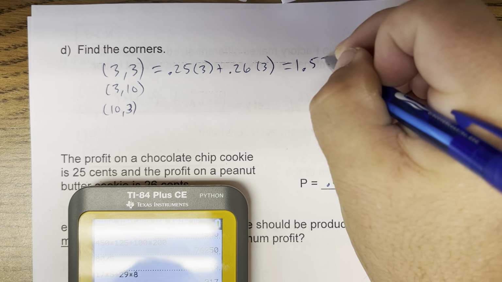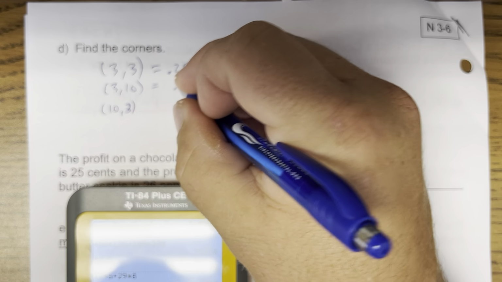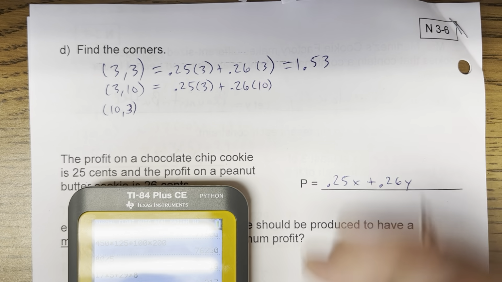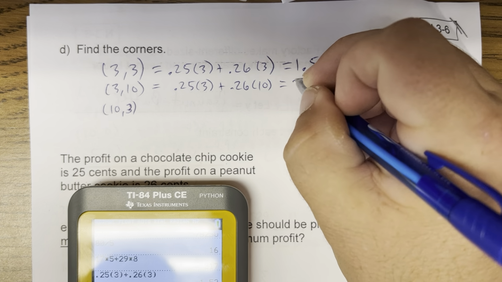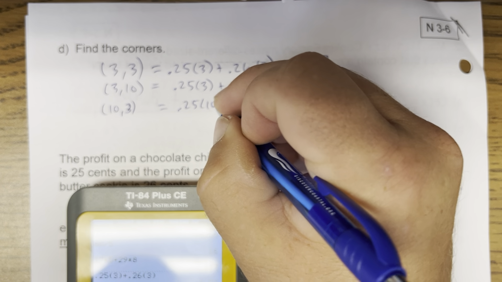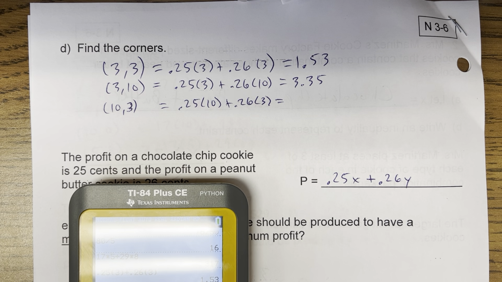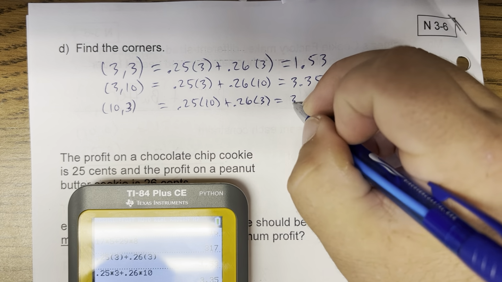So $1.53. 0.25 times 3 plus 0.26 times 10 gives me 3.35. And then 0.25 times 10 plus 0.26 times 3 gets me 3.28.